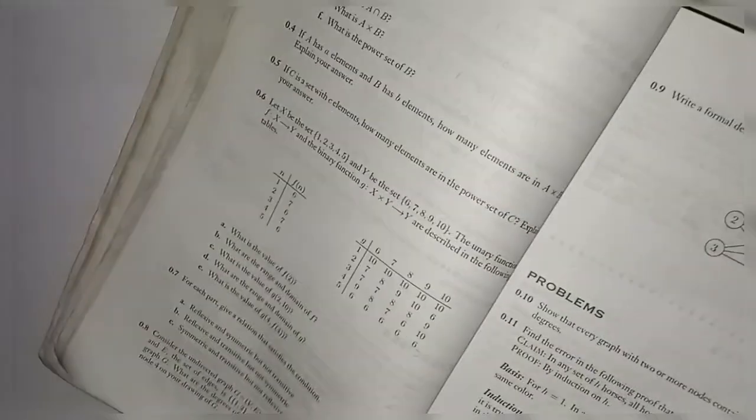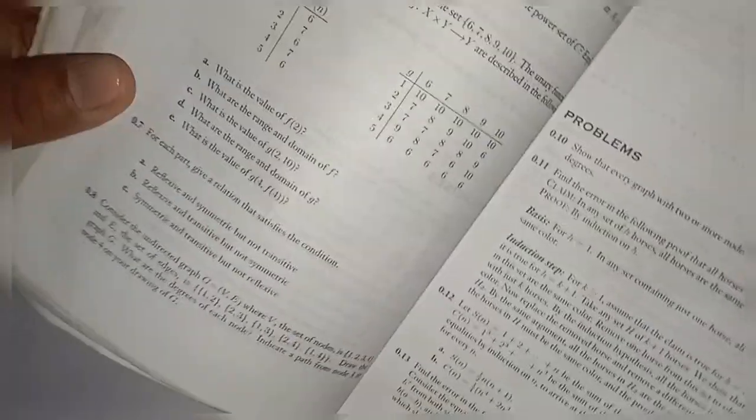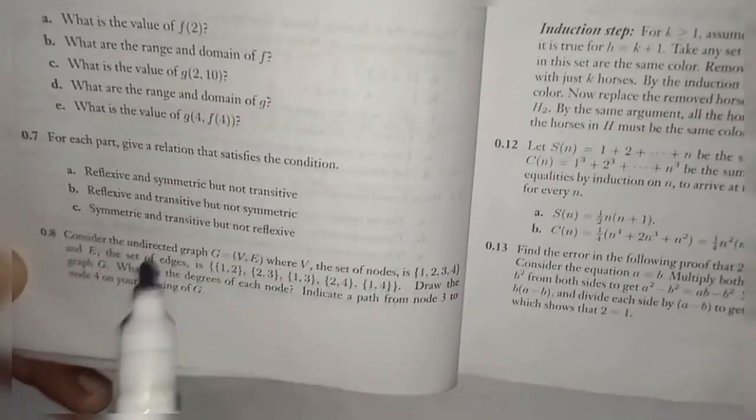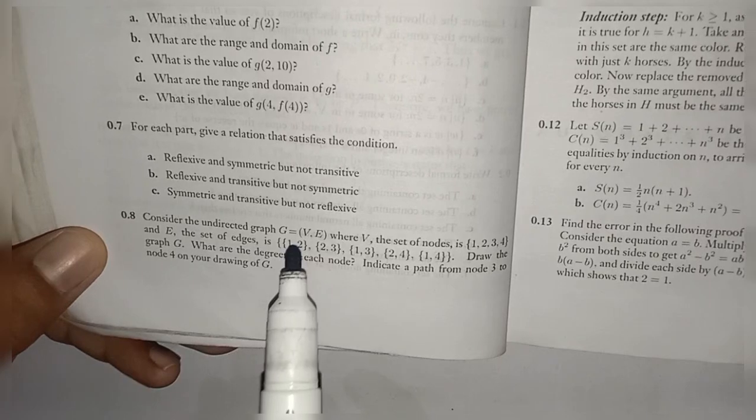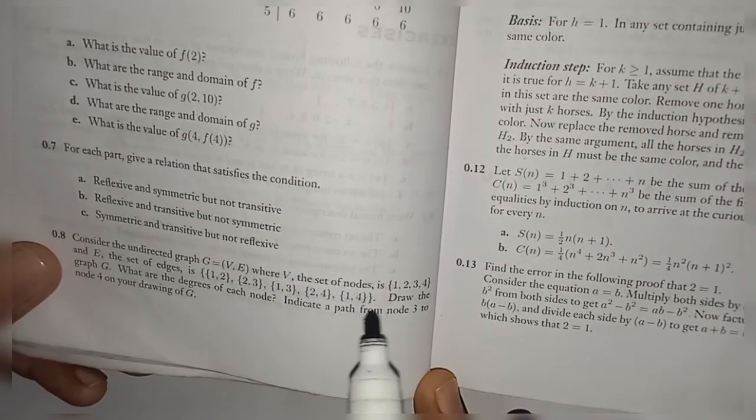Okay, so guys, now we are going to solve problem number 8, which says: consider the undirected graph G, which is equal to (V, E), where V is the set of nodes.